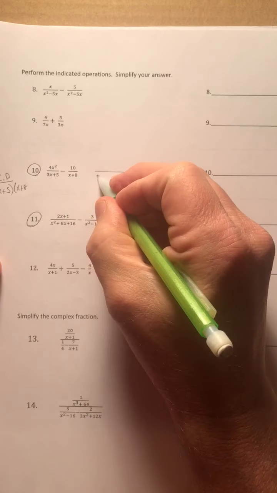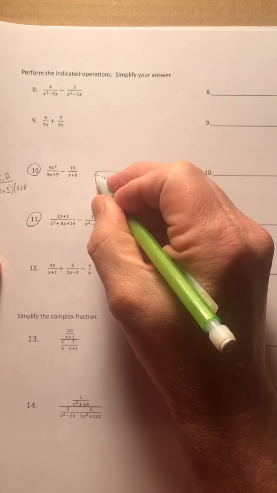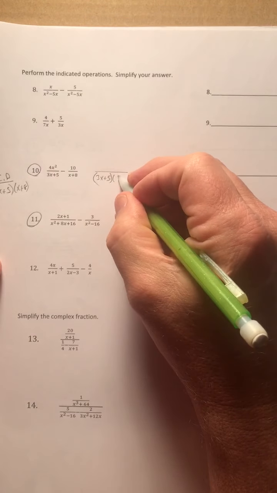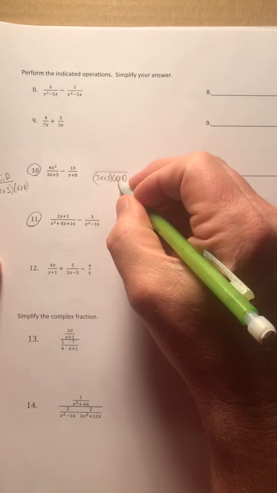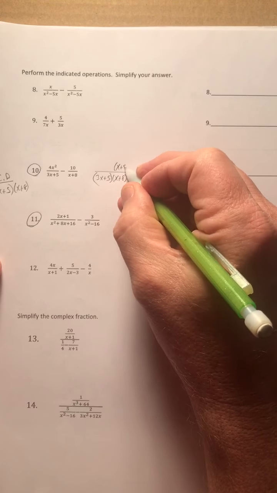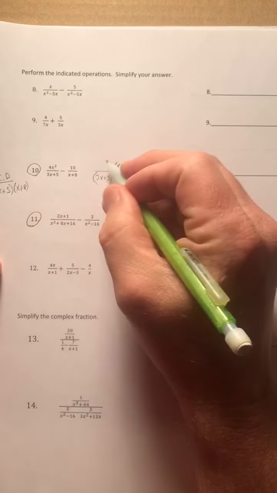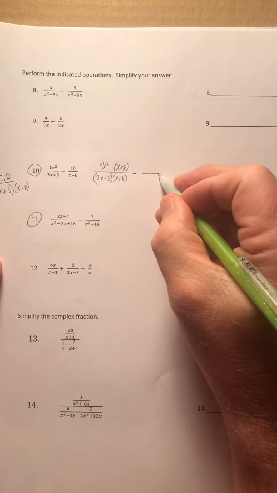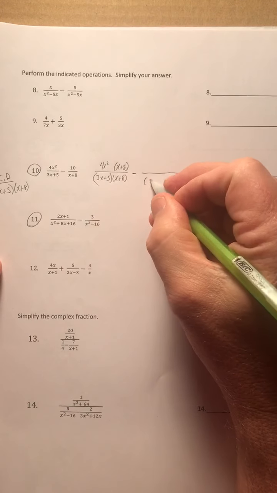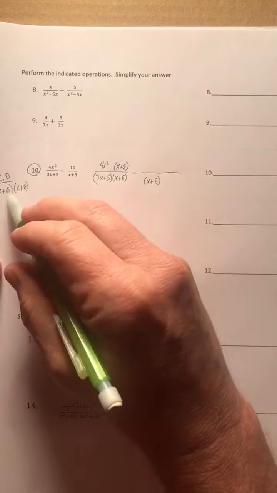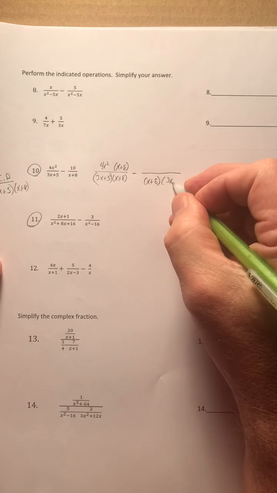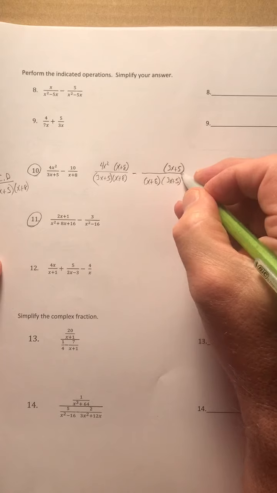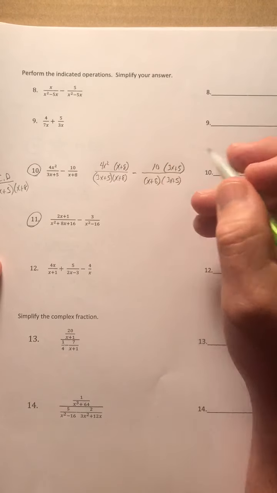All right, so the first one, we have 3x plus 5. So we have to multiply it by x plus 8 to get the common denominator. So x plus 8. Whatever we do to the bottom, we have to do to the top. All right, and I have a 4x squared up there already. All right, and then minus. And then the second one, we have an x plus 8. So we need a 3x plus 5. And again, whatever we do to the bottom, we have to do to the top. All right, and we have a 10 up there.